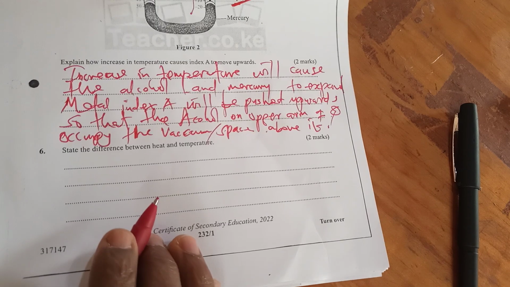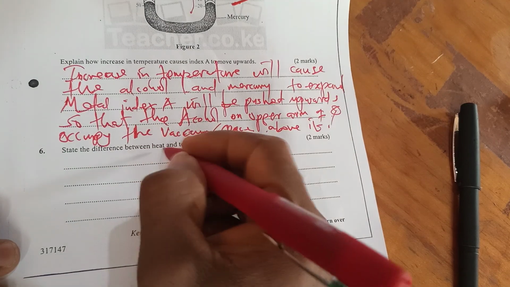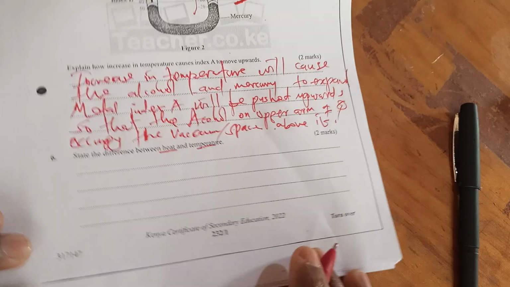Then the next question asks us to differentiate between heat and temperature.